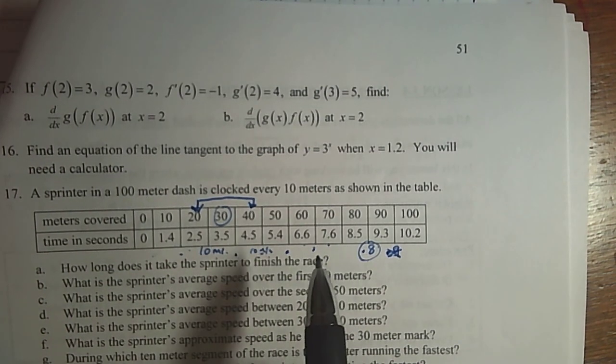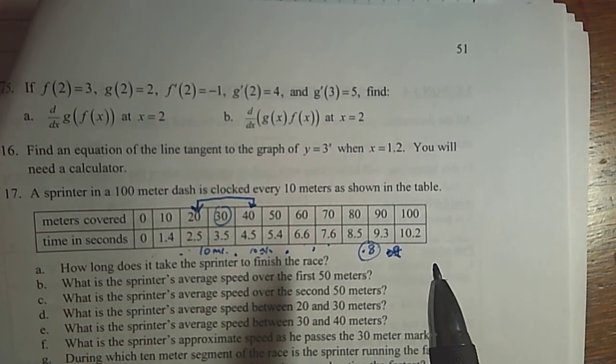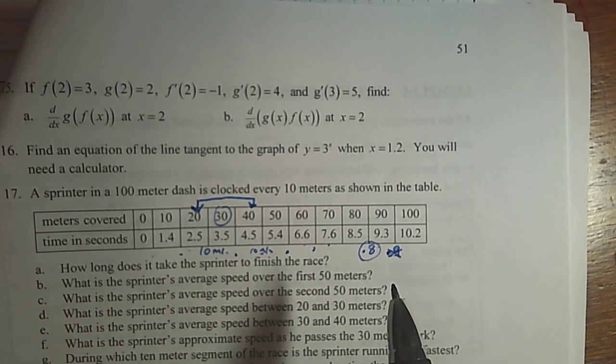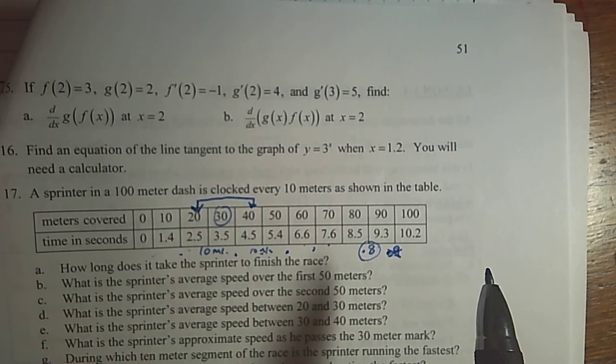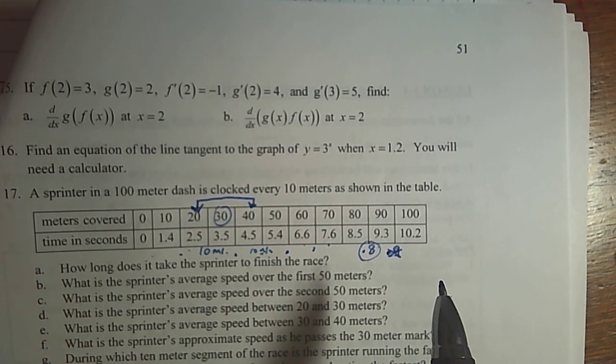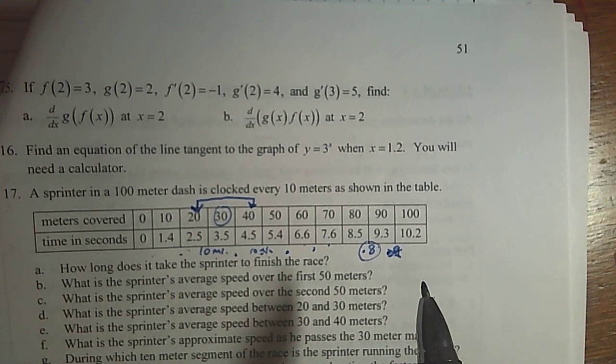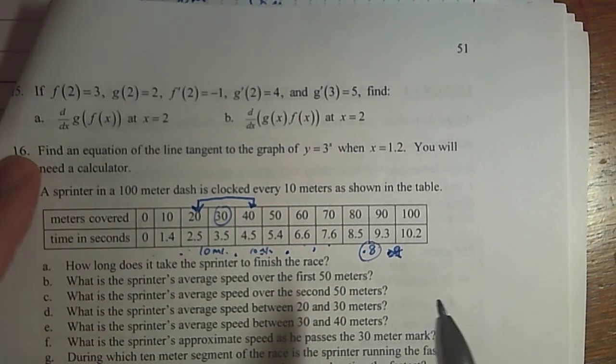So I'm looking for the big change. So you think, where's the biggest change? What 10-meter one where you would be going from one to the other, the number changed the most, the greater number? Are you thinking? All right, so we're going to now answer it.